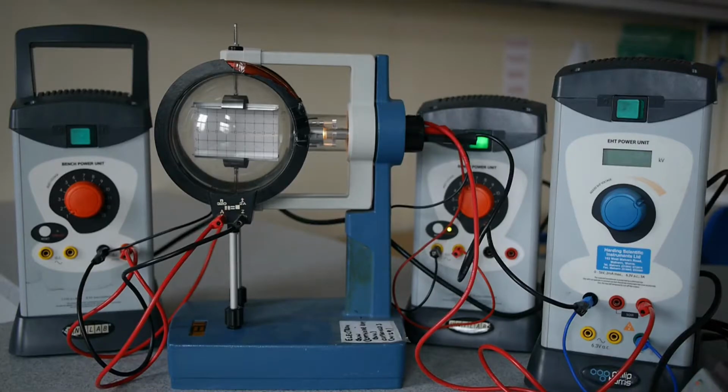Now we can demonstrate that using the Teltron tube that we have set up here. So basically you can see the tube in the middle. It's an evacuated tube, there's a vacuum in there, and at one end, the right hand end as you look at it, there is a metal filament. That filament is connected to a low voltage power supply just to the right of the Teltron tube, and we've set that low voltage supply to about 6 volts. That's causing the filament to get warm, and thermionic emission will take place. Electrons will be released from that filament.